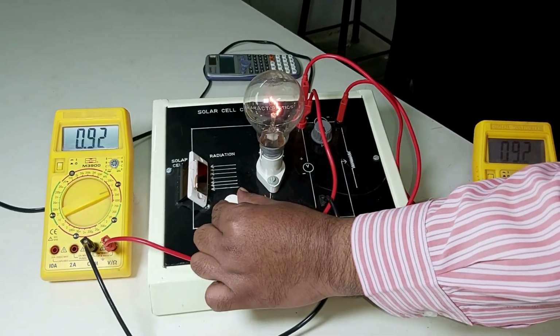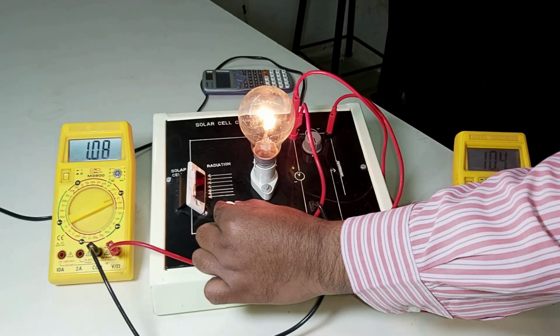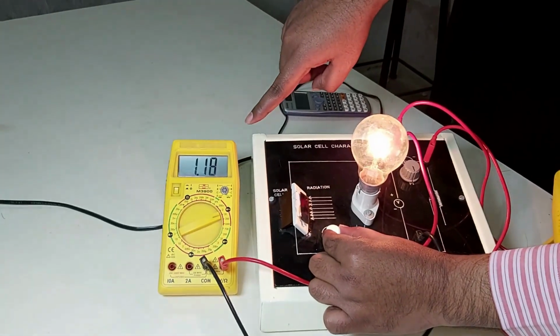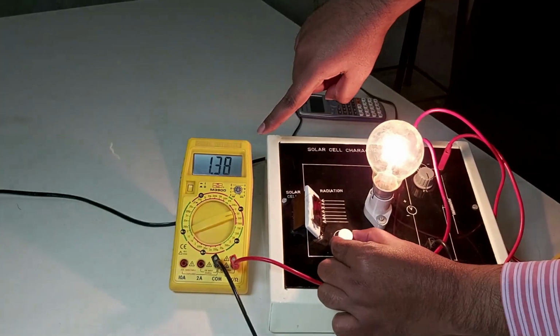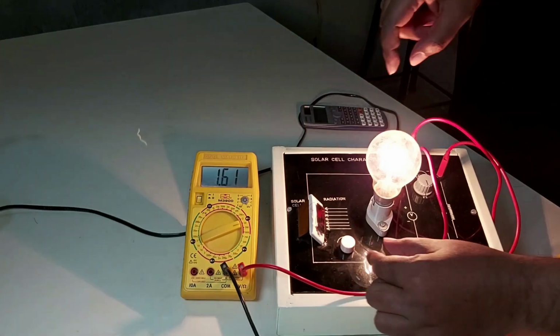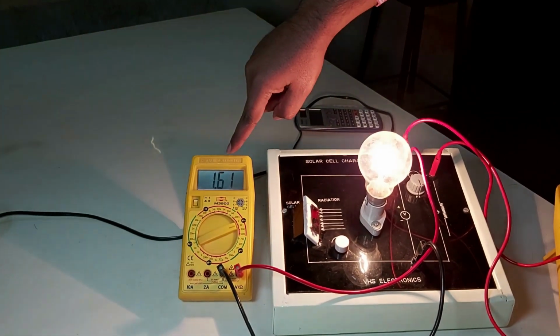I have switched on, and now when I increase the intensity, what will happen to the voltage? Now you will see that voltage has become greater than 1. As I increase the intensity, voltage increases. Now it has become 1.6. So this is the full intensity and voltage is 1.6.